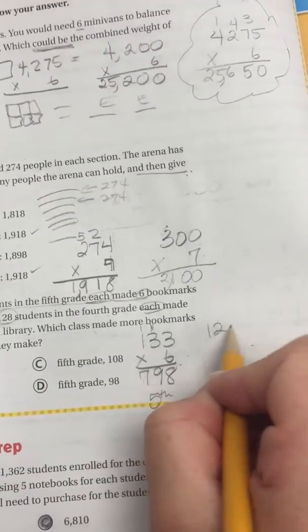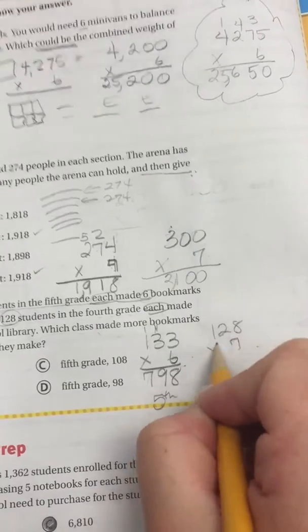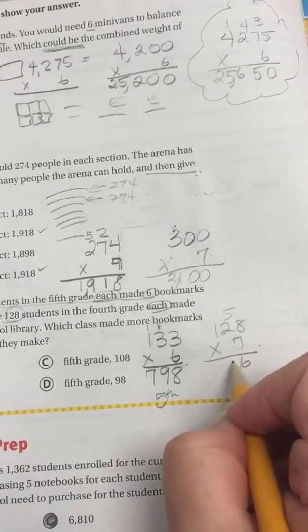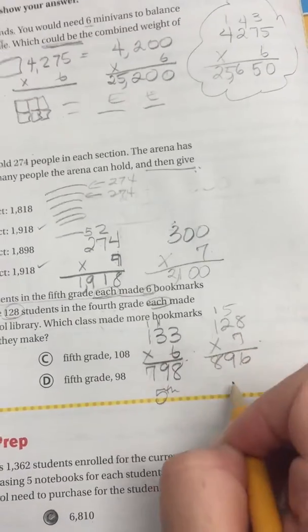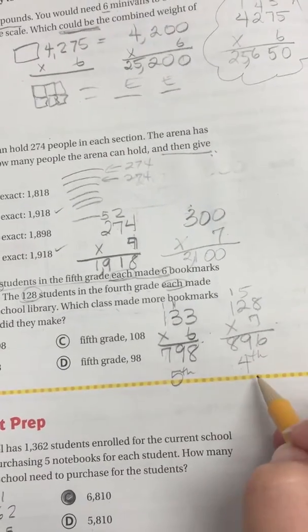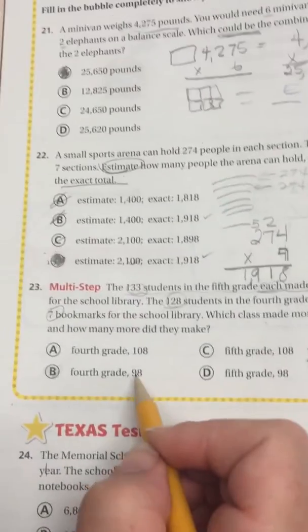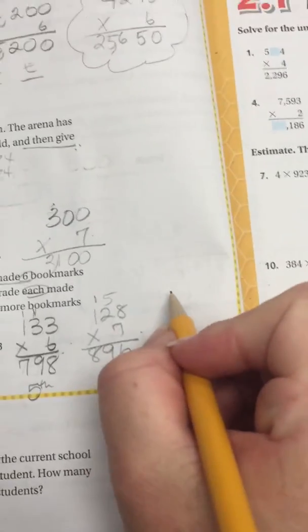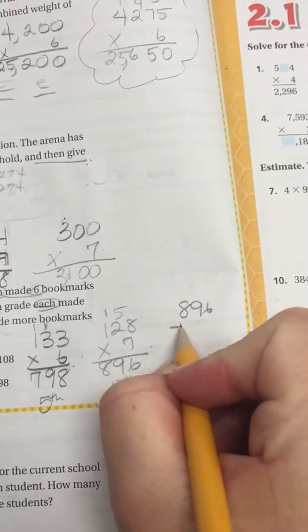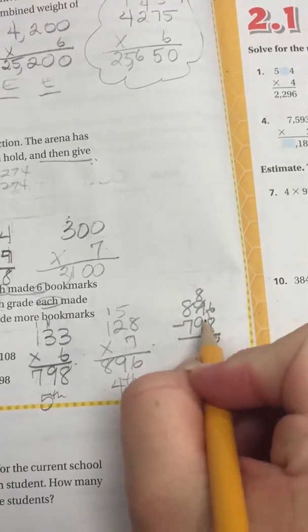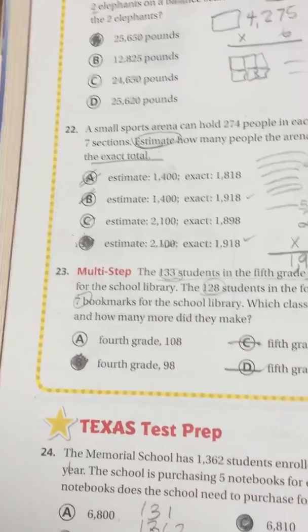My 4th grade is 128 students times 7. 8 times 7 is 56, carry my 5. 14 plus 5 is 19, carry my 1. That's 8. That's 4th grade. So first of all, the question is, who made more, 4th grade or 5th grade? And the answer is 4th. So you can come over here and mark off C and D, because 5th grade did not. So then the question is, what is the difference? 896 minus 798. And my answer is 4th grade at 98.